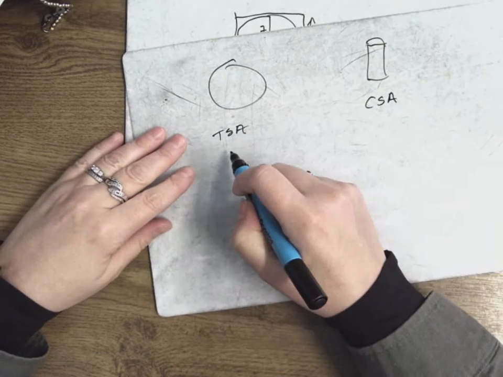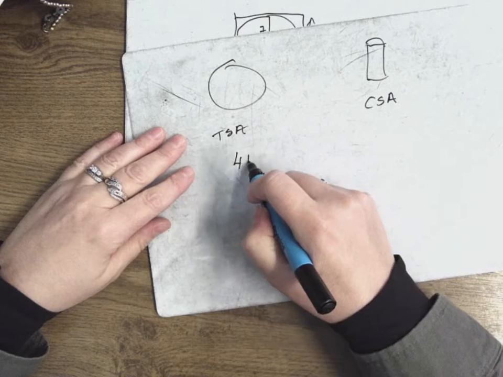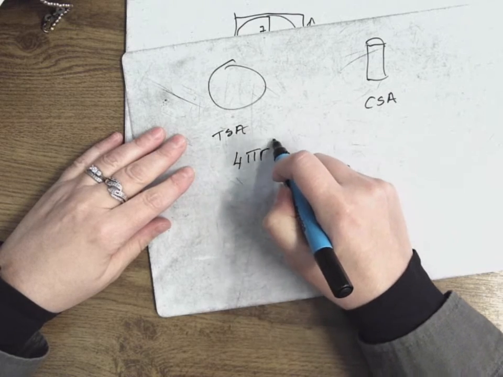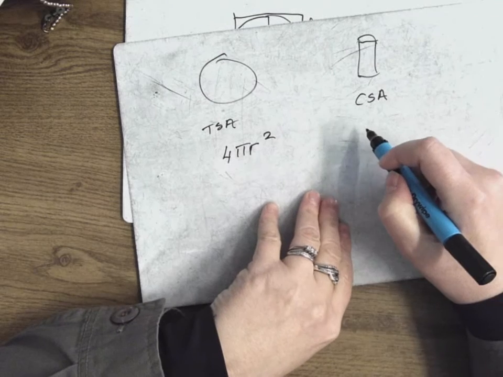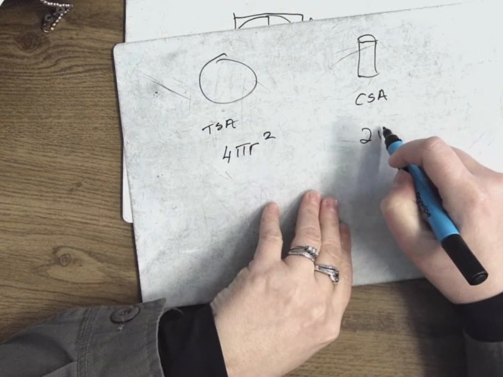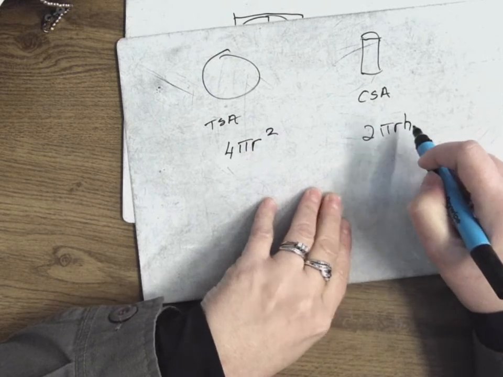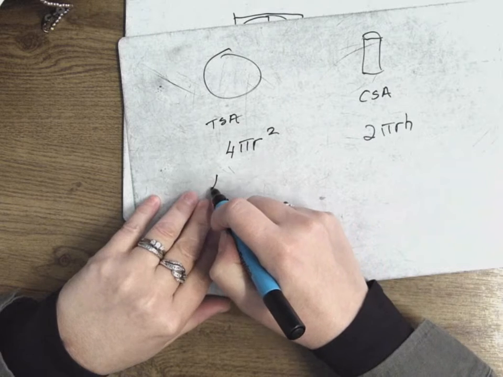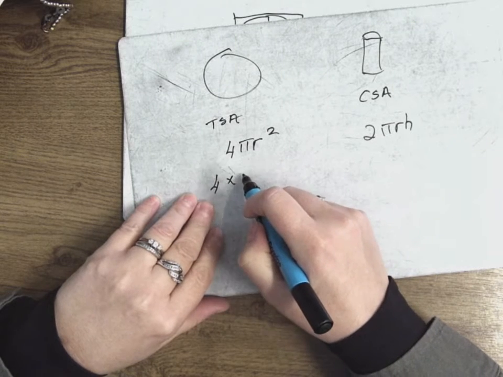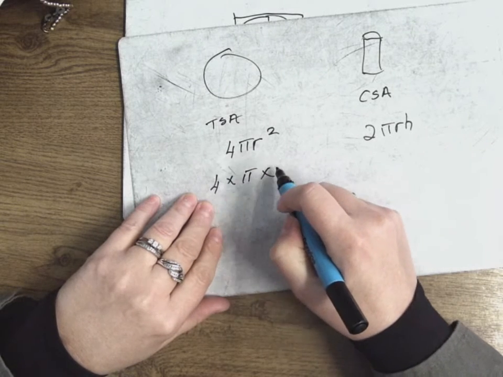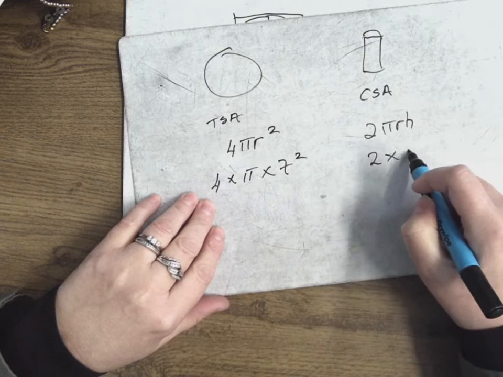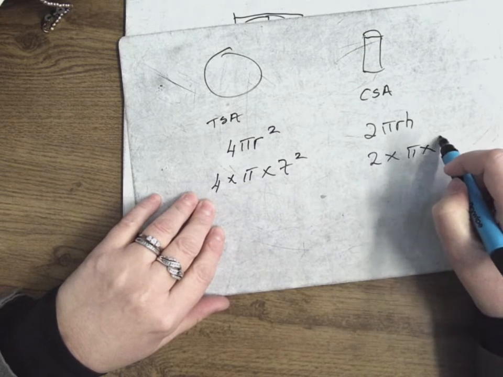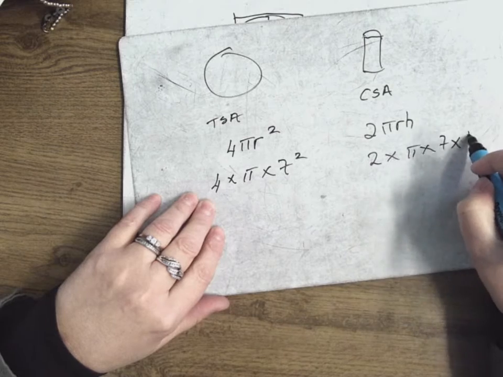The total surface area of a sphere, off you go to your log tables and get the formula. It's 4 pi r squared. The curved surface area of a cylinder is 2 pi rh. It's in the log tables also. To show you get the same answer, 4 multiplied by pi multiplied by 7 squared. Over here it's 2 multiplied by pi multiplied by the radius 7, and the height 14.